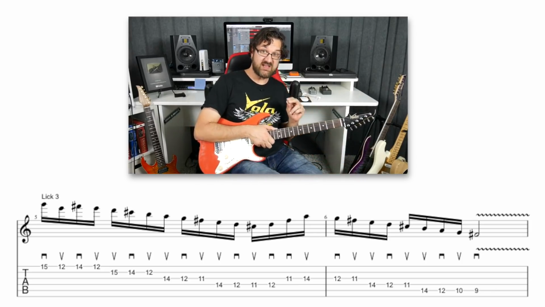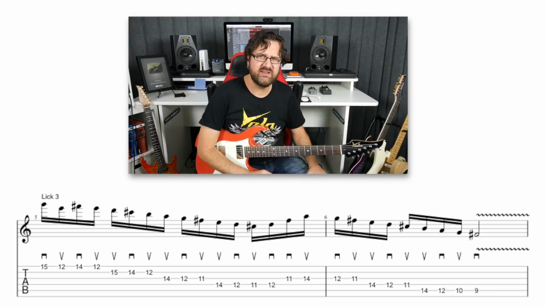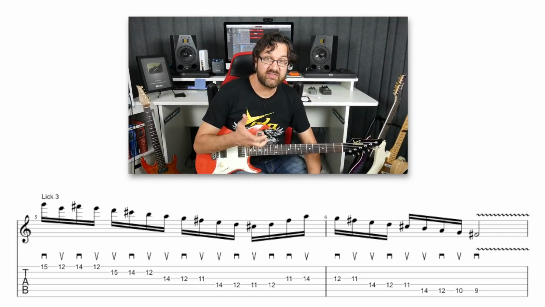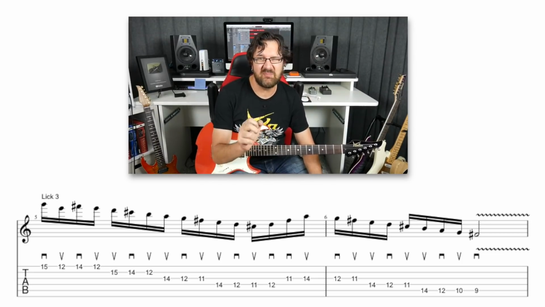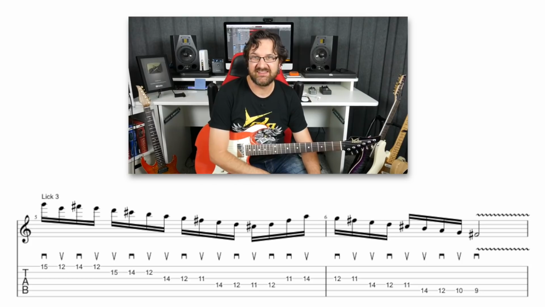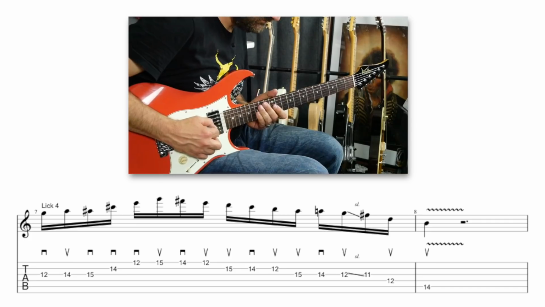Remember that these licks isolated really don't sound that great. They're just things that you inject into your playing. Keep that in mind, really. It's really important. All right, let's move on to lick number 4.